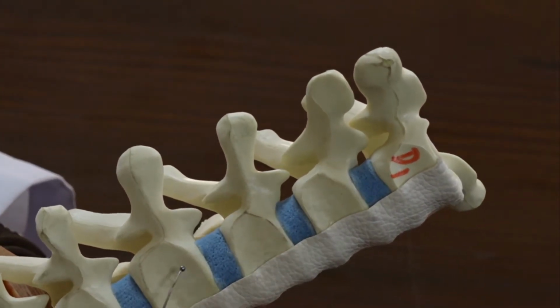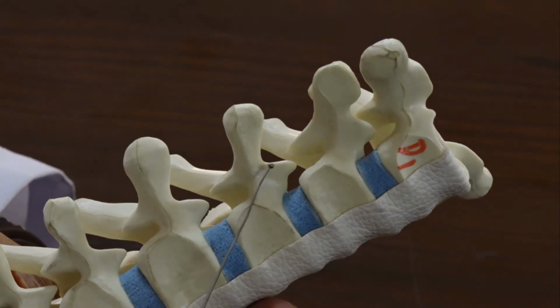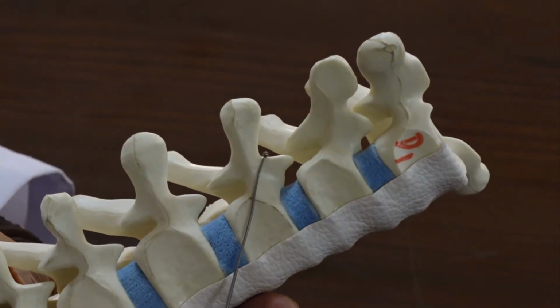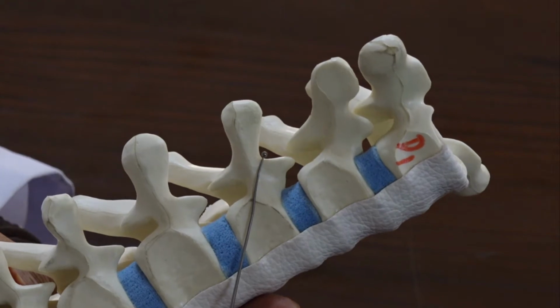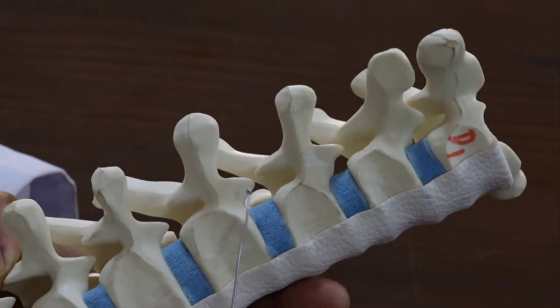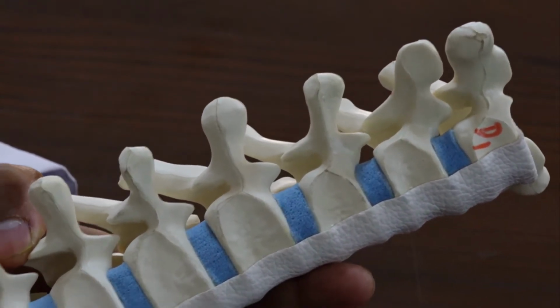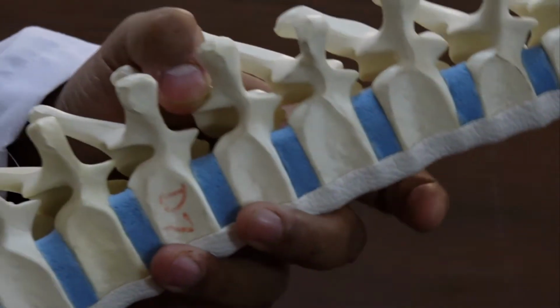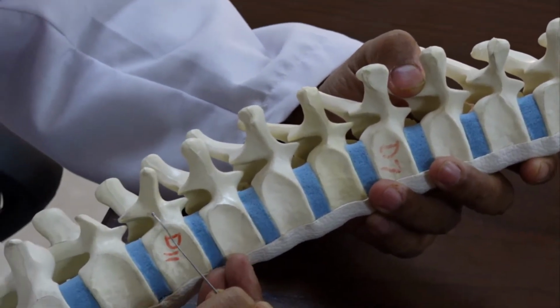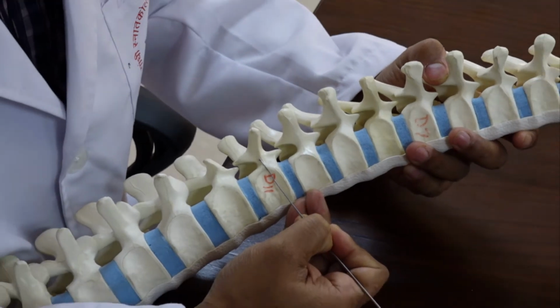From D1 downwards, you can see that the pedicle has a superior to inferior angulation. It is located obliquely if you look from the side. It is not horizontal. And this obliquity continues until the level of D10 and D11, where it is more or less horizontal. So this is something that you must know.